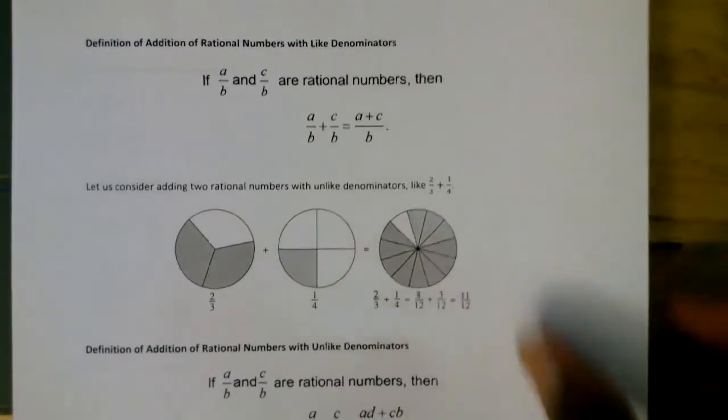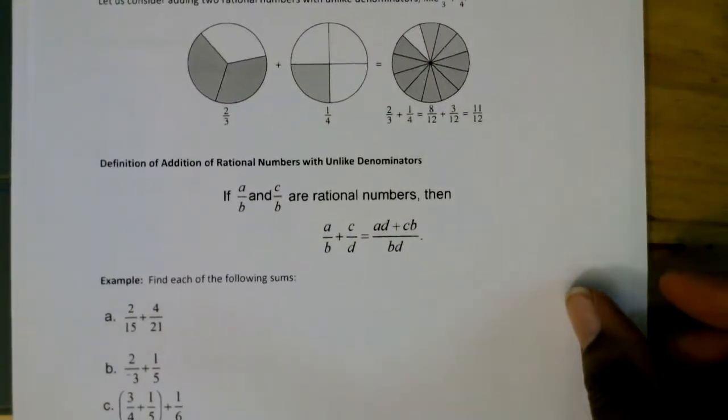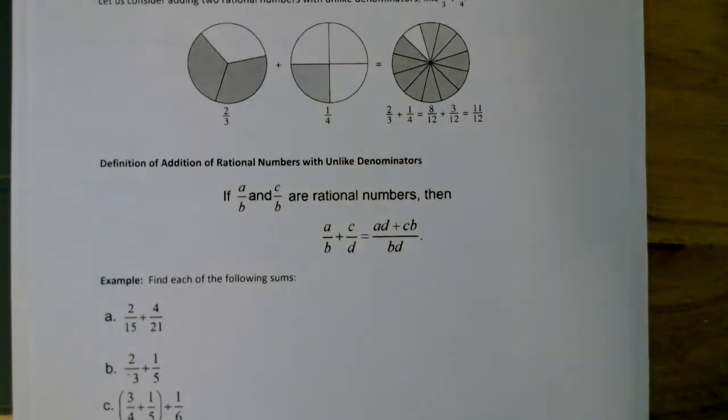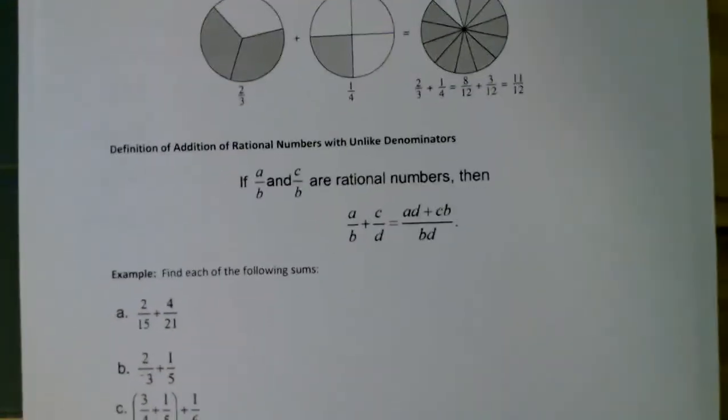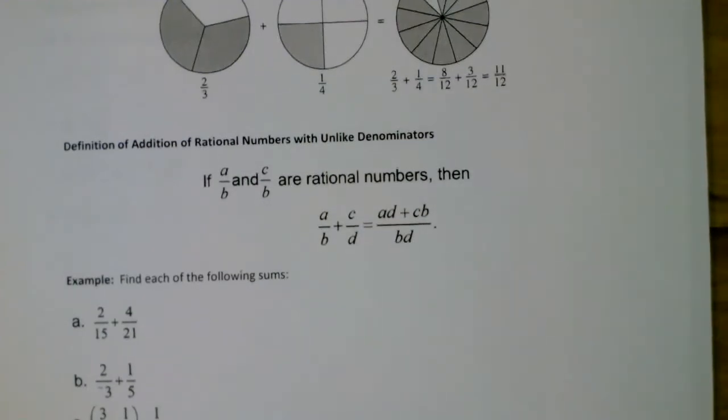So here is the definition for addition of rational numbers with unlike denominators. In this case, if I have A over B and C over D, and this should be C over D, not C over B, so I need to correct that.